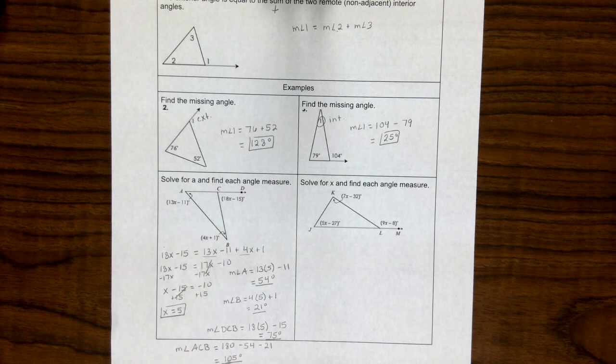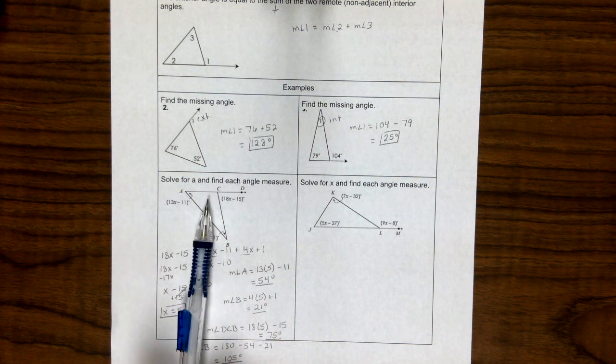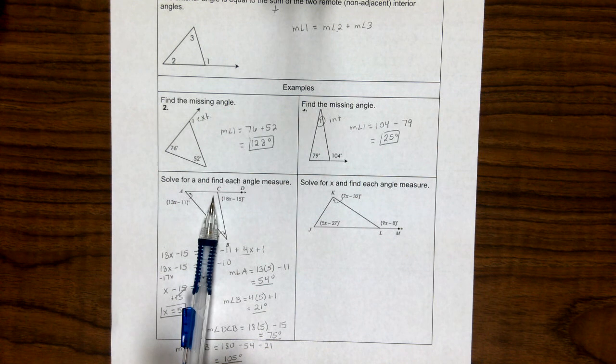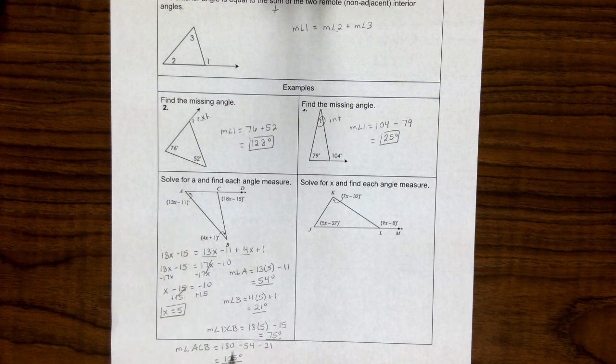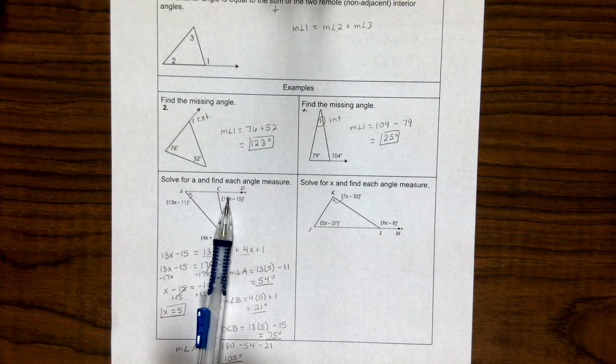That also gets you 105 degrees. But in the end, for this blank angle here, because you could be asked to find that, you have options. You can do the 180, subtract the 2 on the inside, or 180, subtract this exterior, and that will get you the inside one.